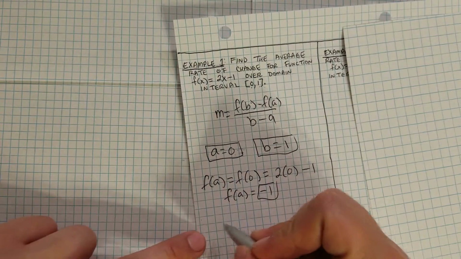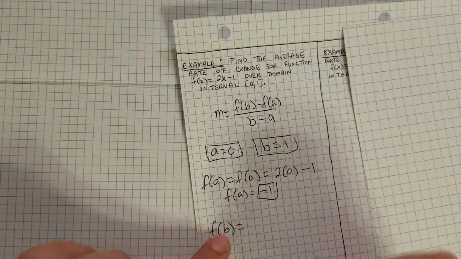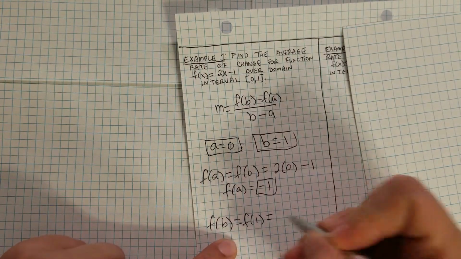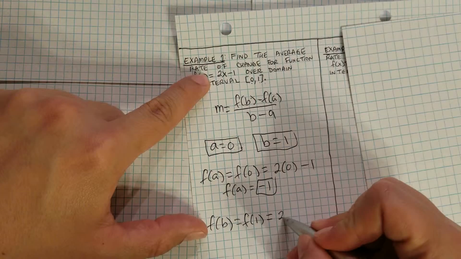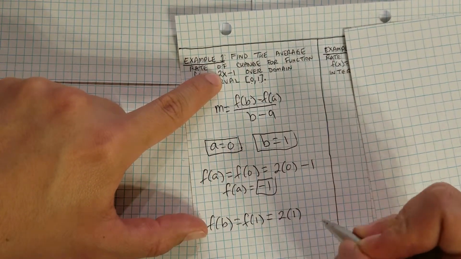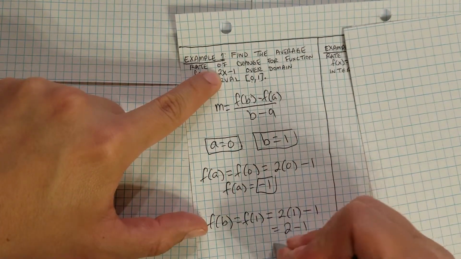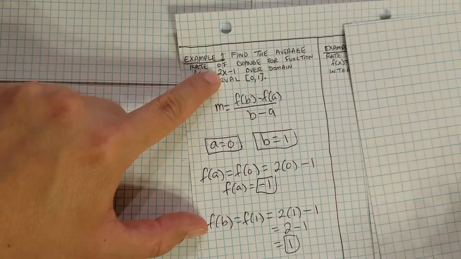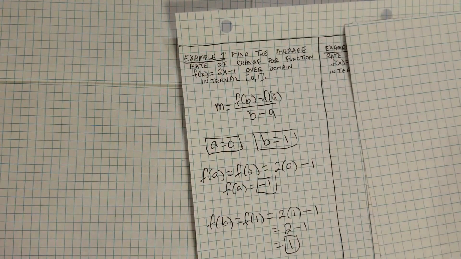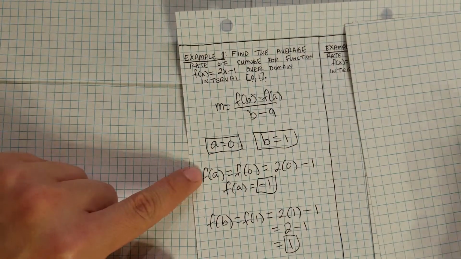So f of b is what do we get when we plug in b into the function, which in this case is equal to 1. So when we plug in 1 into the function, which again was 2 parentheses x minus 1, we're going to replace that x with a 1, it's going to be giving you 2 minus 1, which is equal to positive 1. So we have f of a, we have f of b, and then we have b and a. We basically have everything we need to plug it into the formula.